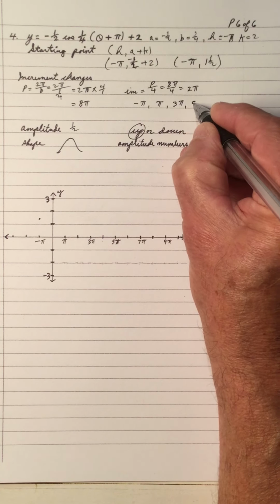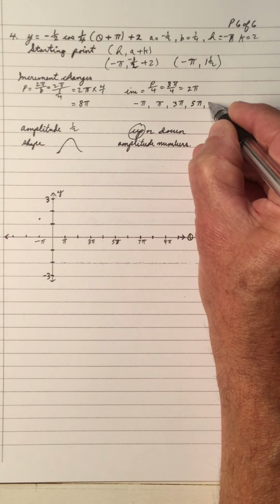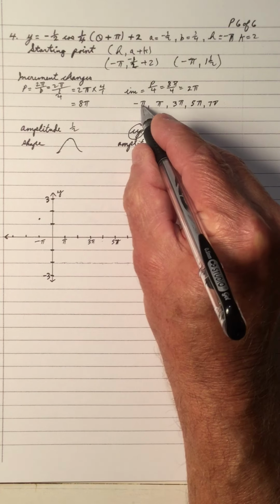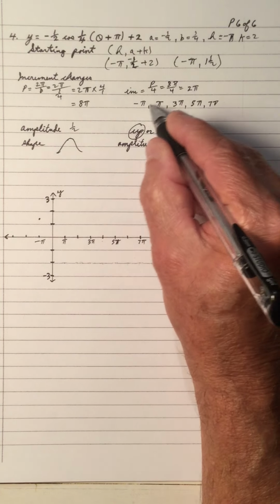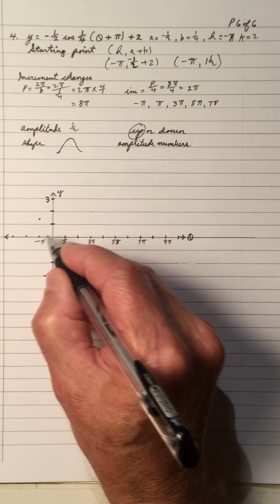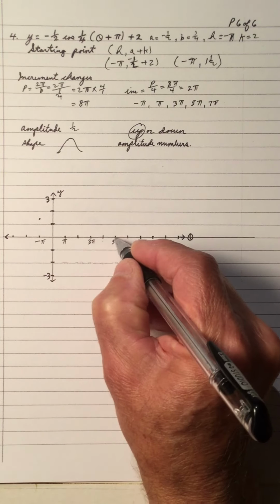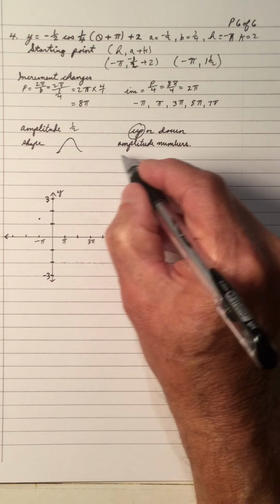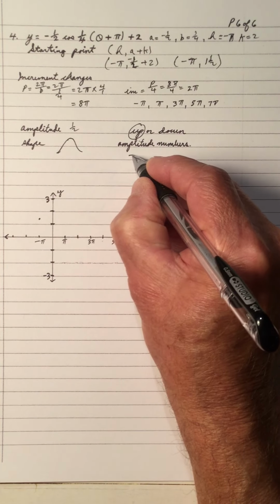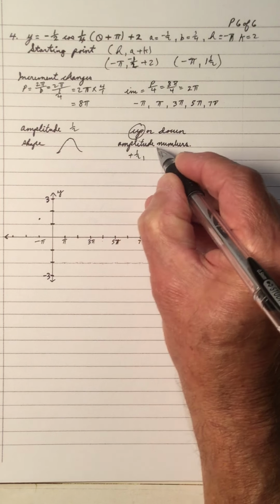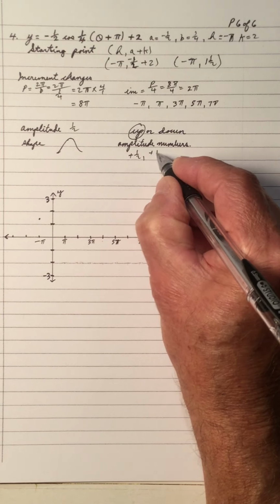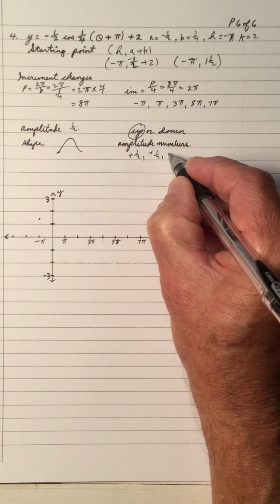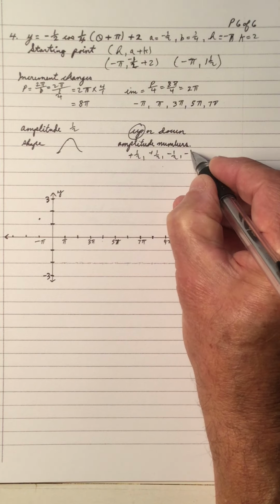Then 5 pi, and then 7 pi. So we're starting with negative pi, adding on 2 pi each time. There it is. And the increment change is, it's going up: plus a half, up again, plus a half, and then going down, minus a half, minus a half.